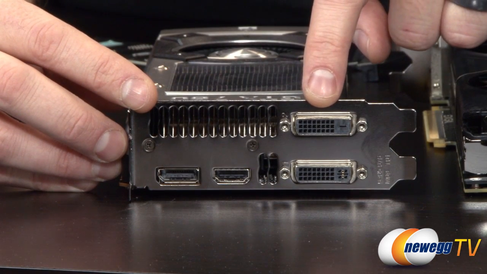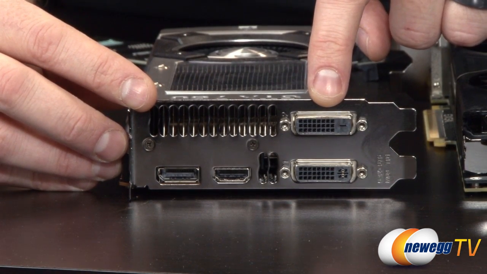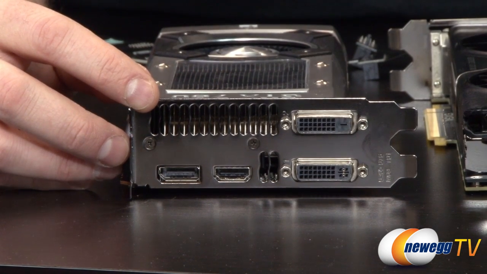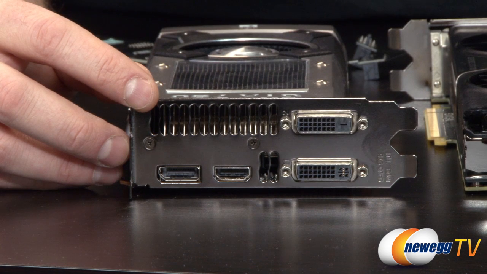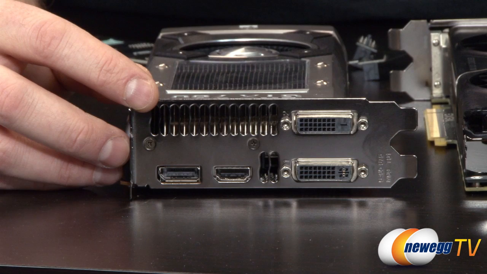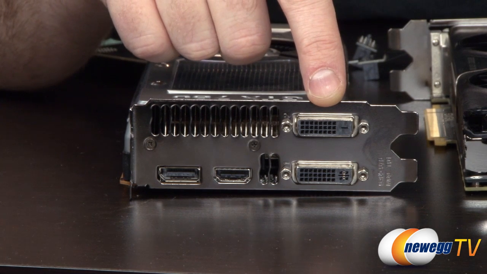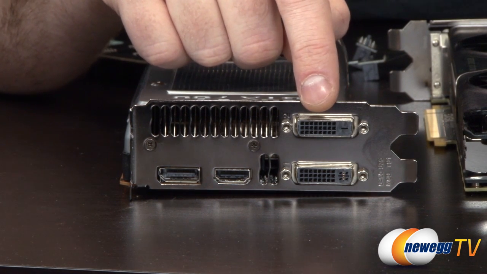So first off, over on this side, you have a couple DVI ports. DVI, when it comes to PCs, is probably the most prevalent connection that's currently around. It's been around for quite some time. It's everywhere, and chances are, if you have a graphics card or a monitor, that it's got at least one DVI connector on there. Something to keep in mind for DVI is that there's actually several different connection points on here.